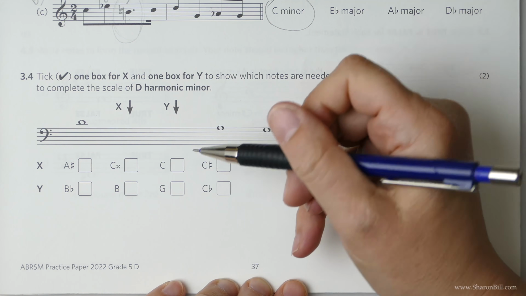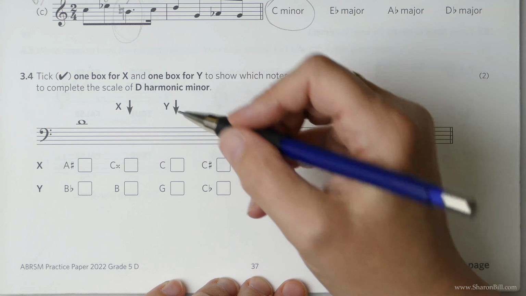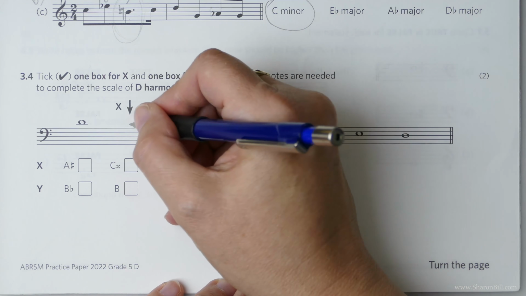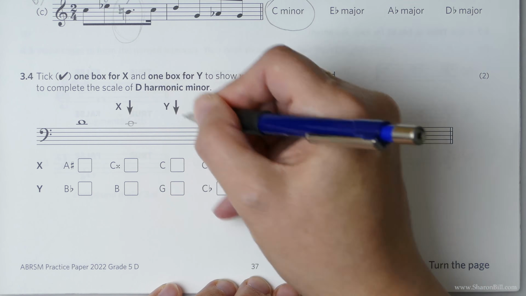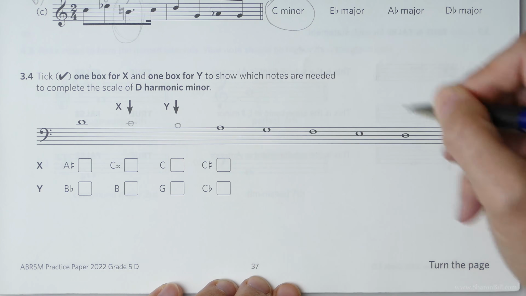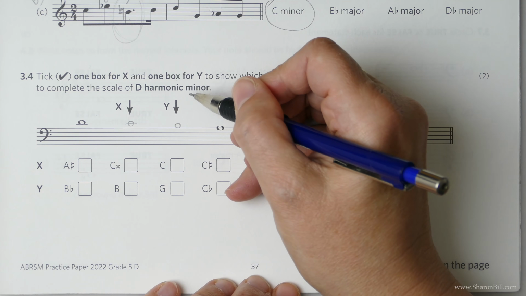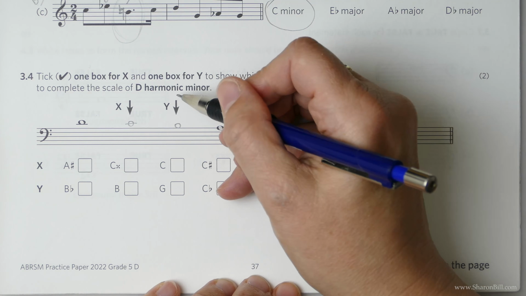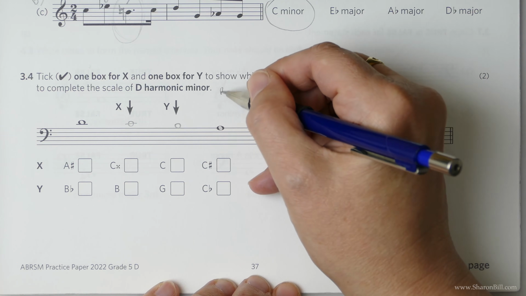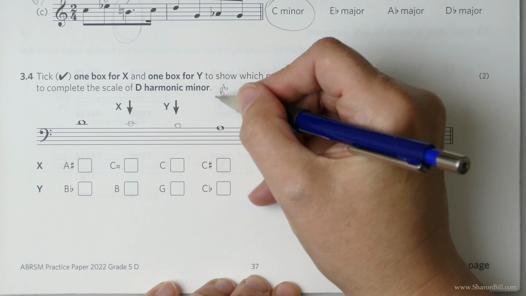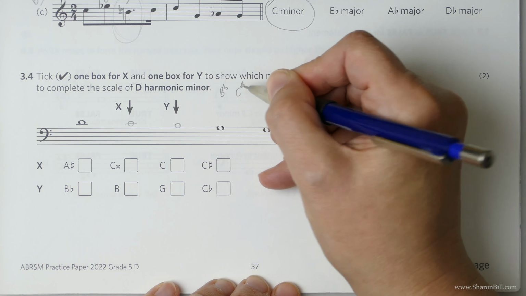And before we go any further, we know that a scale must have, because scale means steps, it must go space, line, space, line. So we know that. Now we're in D harmonic minor, which is related, well, D minor is related to F major, which has a key signature of B flat. And then the harmonic minor must have the raised seventh, which is a C sharp.